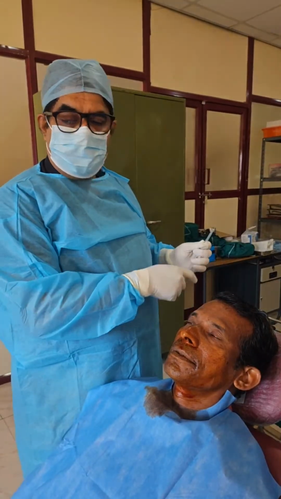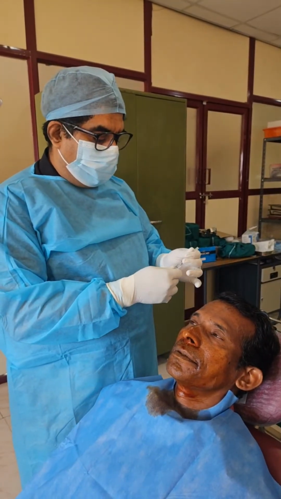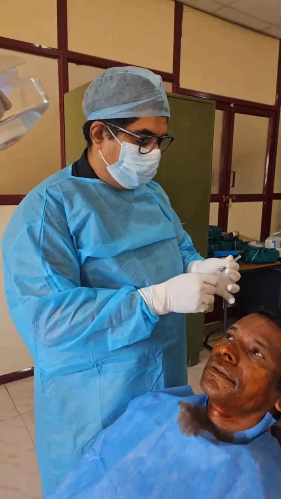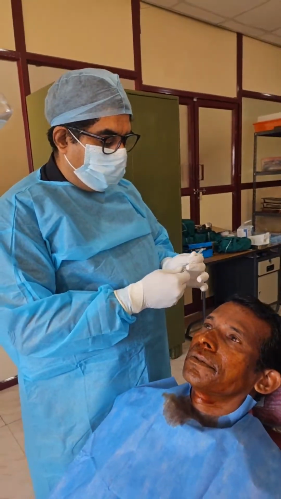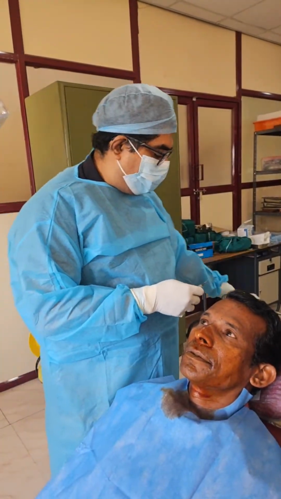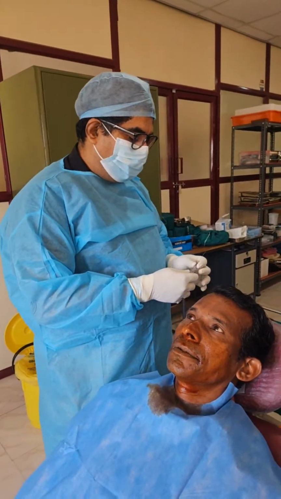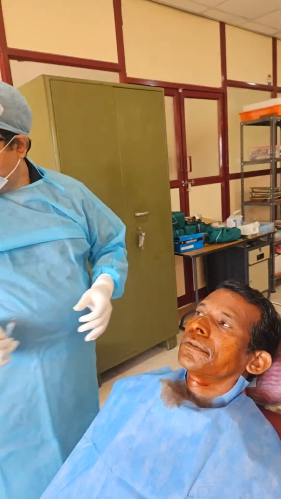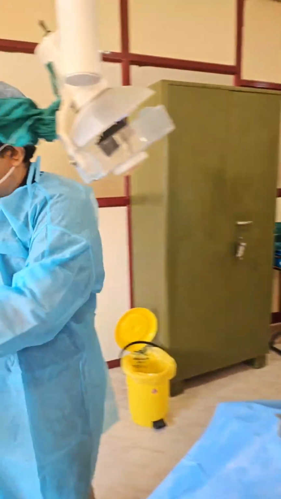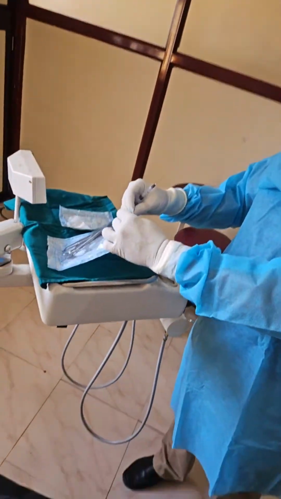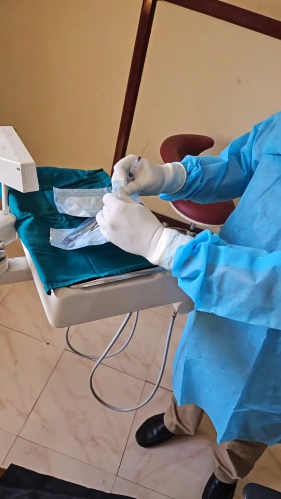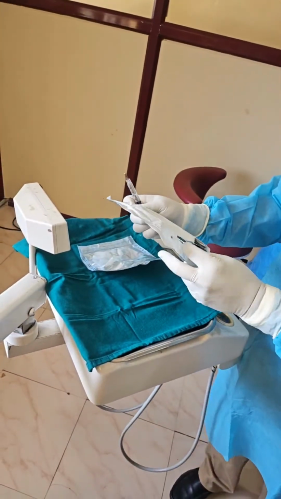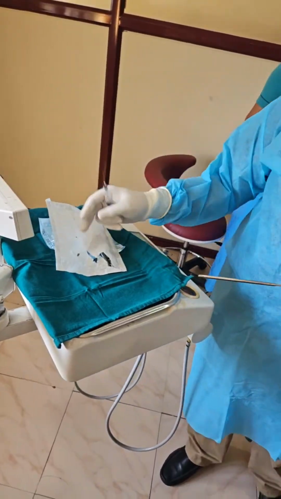Okay. Now here I have used the artery forceps for that. You people should include a swab holder or two pairs of swab holders in your armamentarium. Instruments in my way.